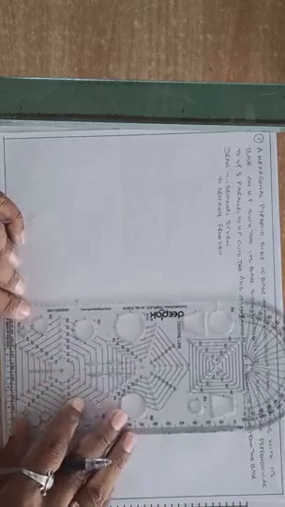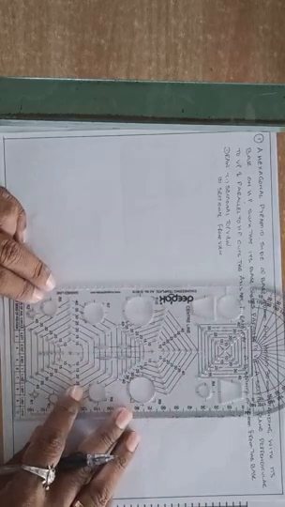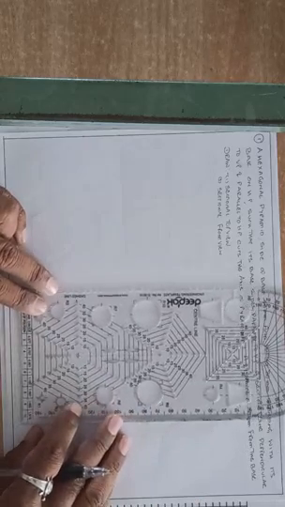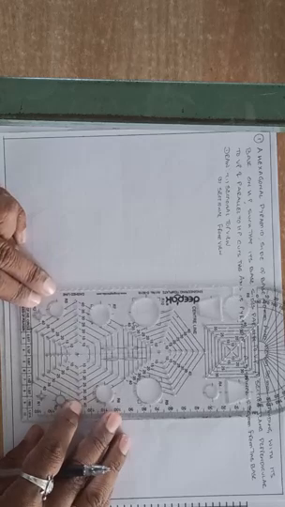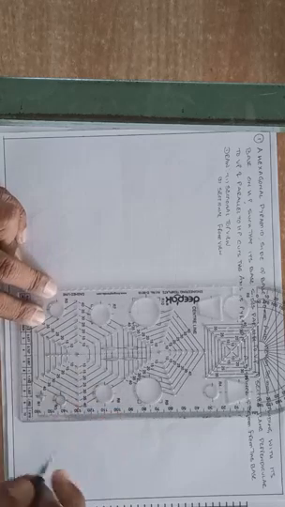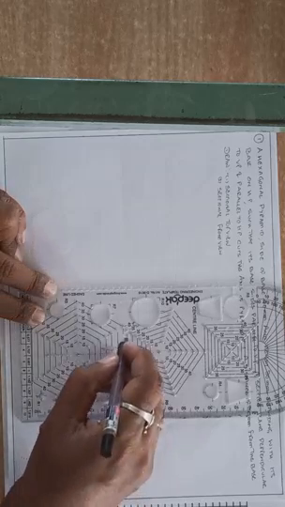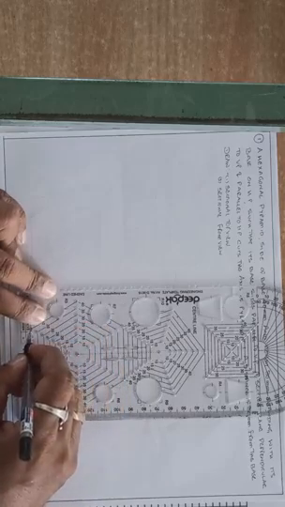Using a stencil or template, you can construct the hexagonal true shape, 40 mm, 40, 40, 40, 40 and 40.